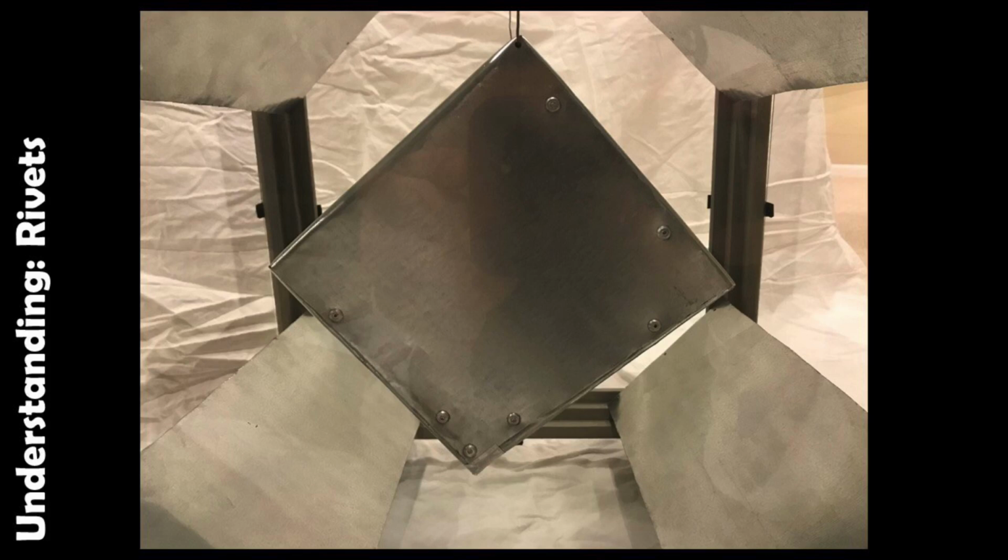Because sheet metal is a strong material, it was difficult to cut and bend without tools. However, with the right tools, such as a brake and a metal cutter, I was able to create my metal pieces and secure them together using rivets.